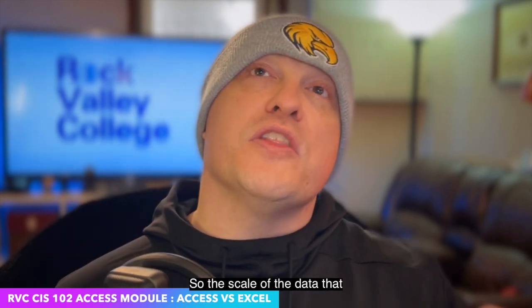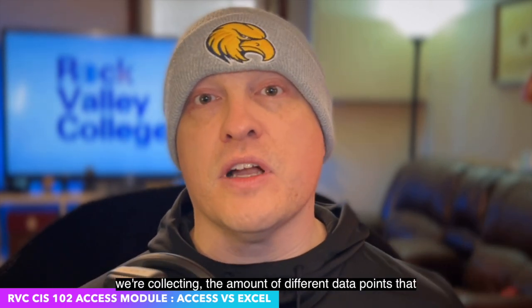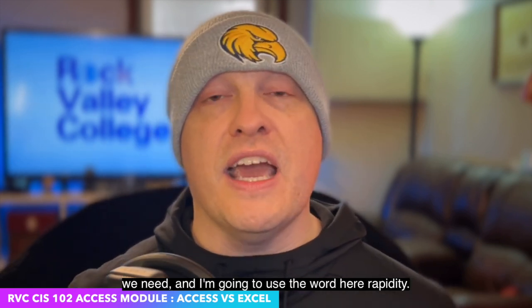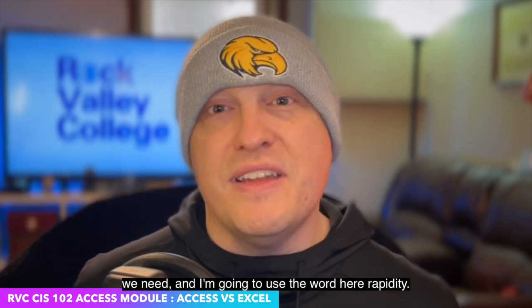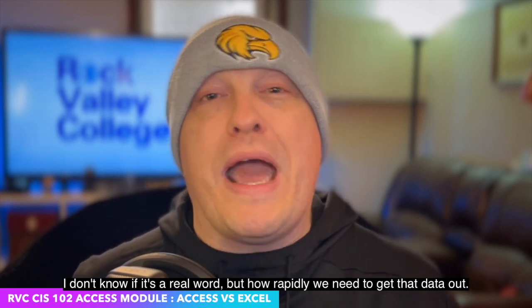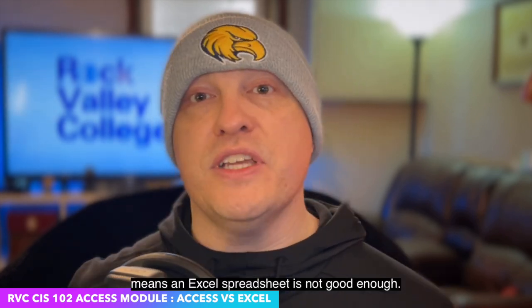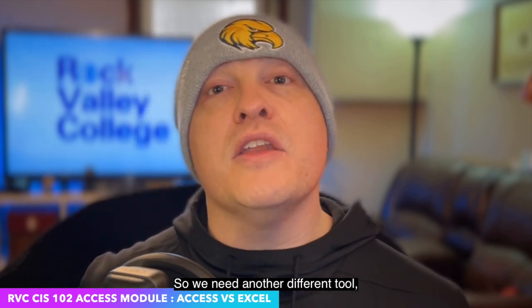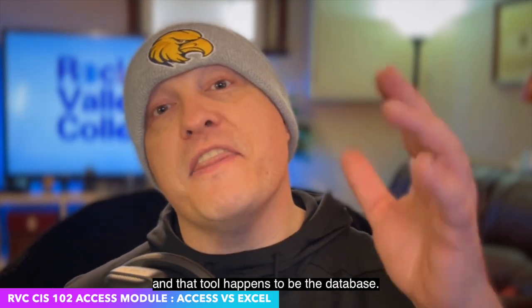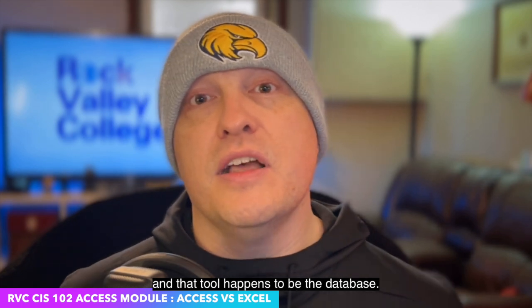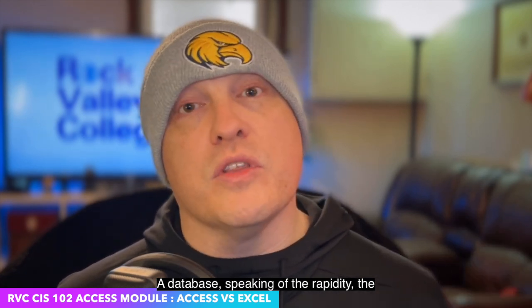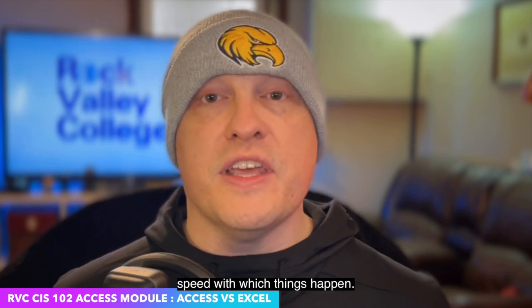So the scale of the data that we're collecting, the amount of different data points that we need, and I'm going to use the word here, rapidity. I don't know if it's a real word, but how rapidly we need to get that data out means an Excel spreadsheet is not good enough. So we need another different tool, and that tool happens to be the database. A database, speaking of the rapidity, the speed with which things happen.